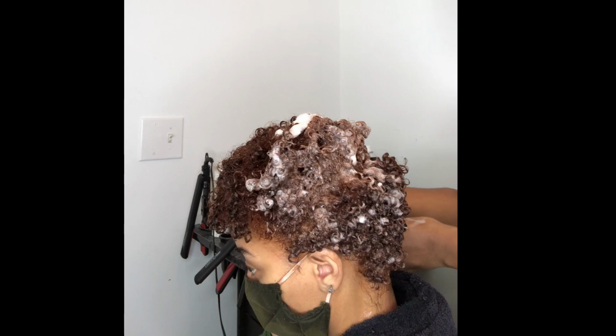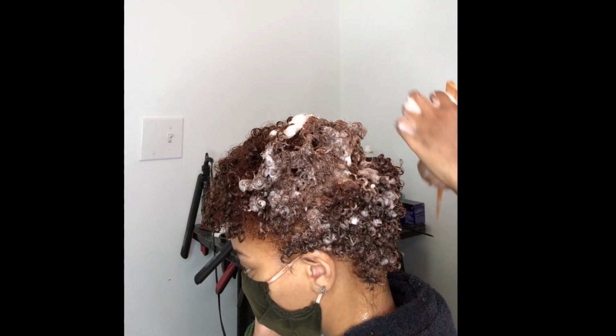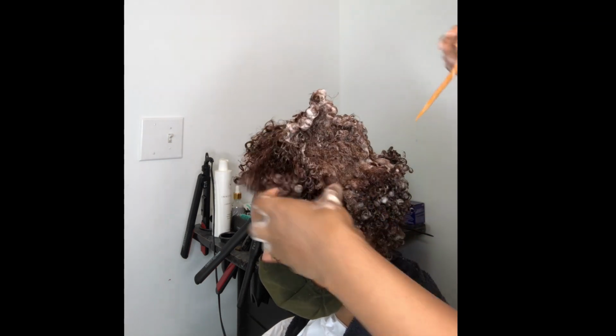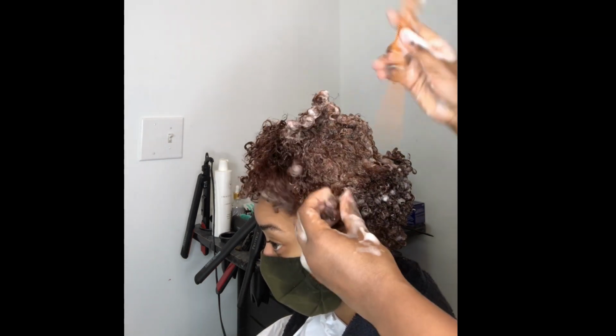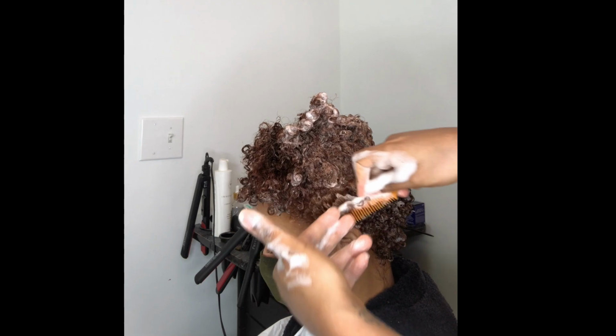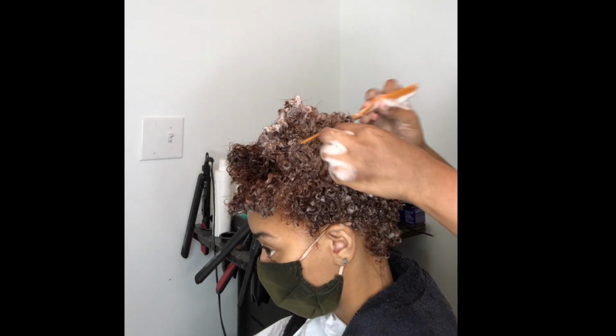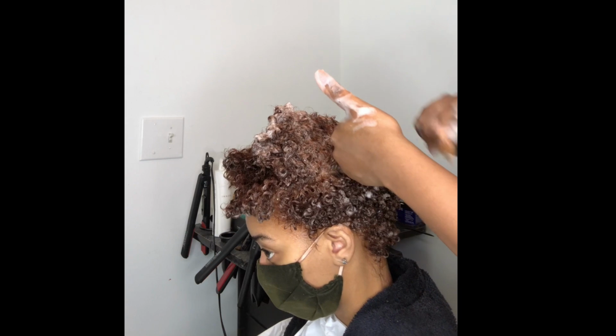So working my way toward the top of the head, the very top, I am going to start kind of laying the hair where I want it to go. So I'm on the sides. I'm going to lay them toward the sides. If you want it parted, this is the time to kind of figure out where you want that part to be. So that way you can arrange the curls to go where you want them to.